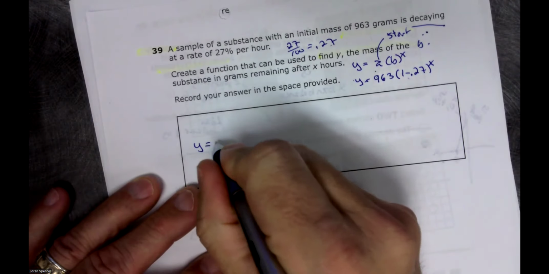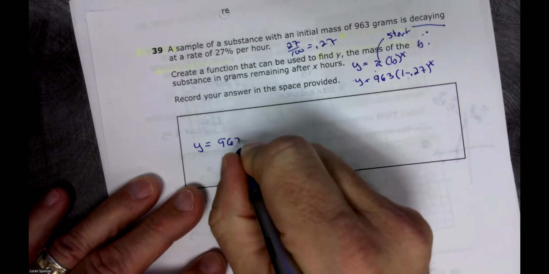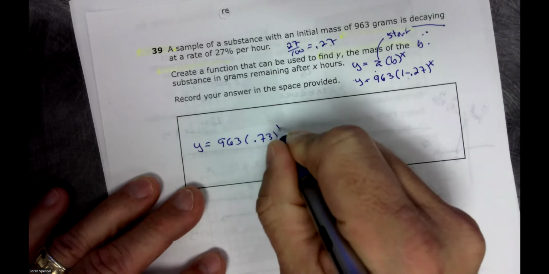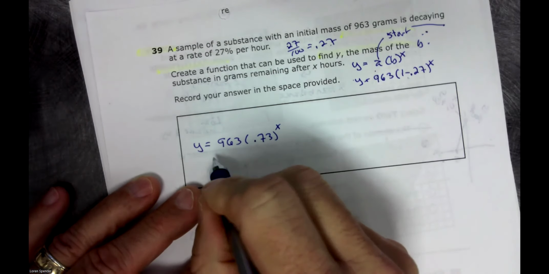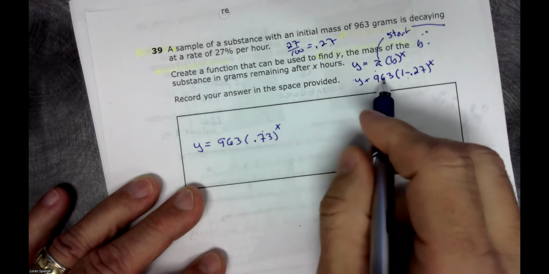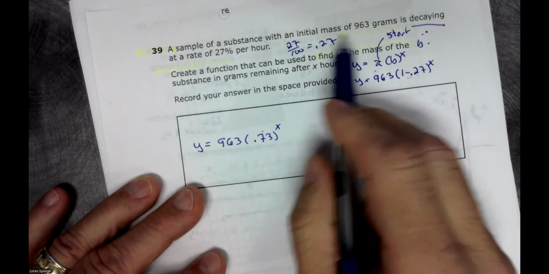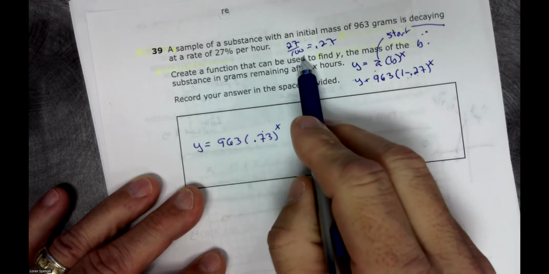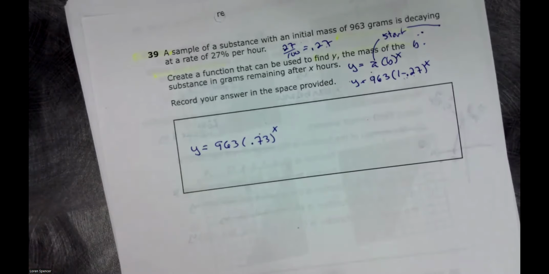So y equals 963 times that 0.73 to the x power. And that basically came from that 0.73 is 1 minus 0.27. Please remember, we need to convert that to a decimal. We do that by dividing by 100, and we're subtracting from 1.